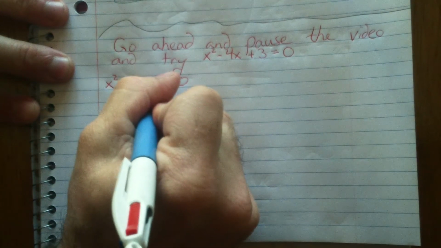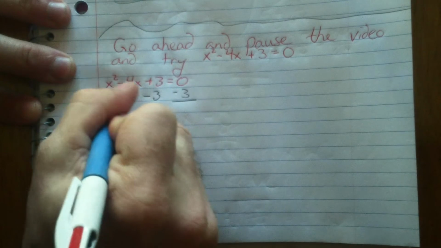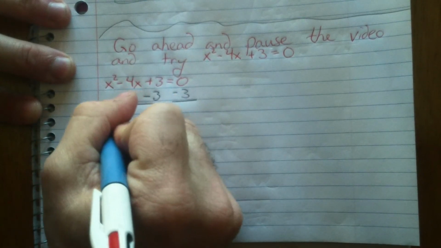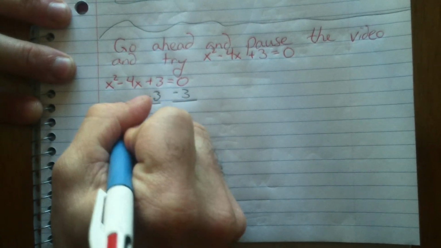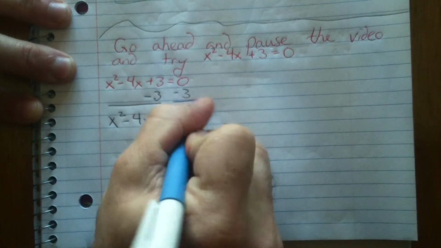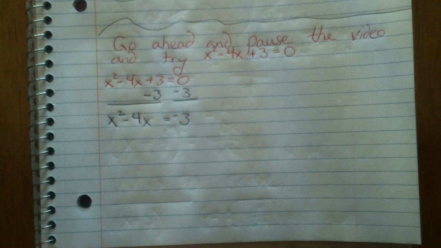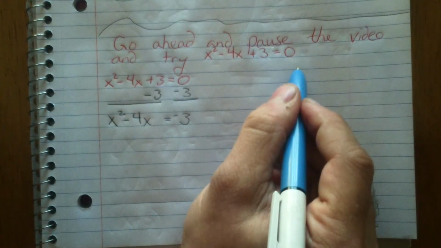The first thing I always want to do is get rid of c. So I'm going to subtract 3 from both sides to get c to the other side of the equal sign. Now I have x squared minus 4x equals negative 3. The next thing I would want to do is divide by a. Since a is 1, dividing by 1 won't change anything, so I don't have to do that step. And then the next thing is to do some side work.